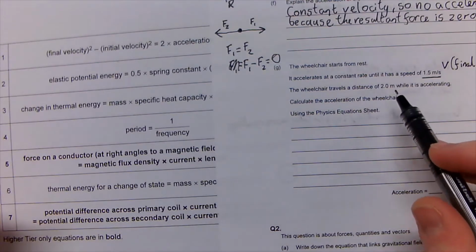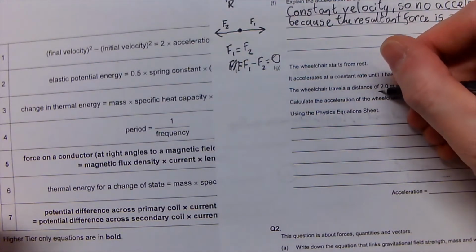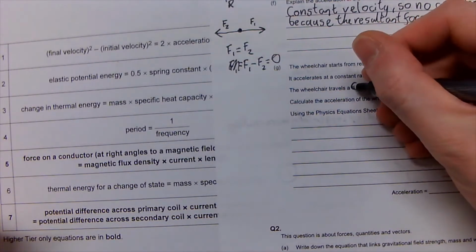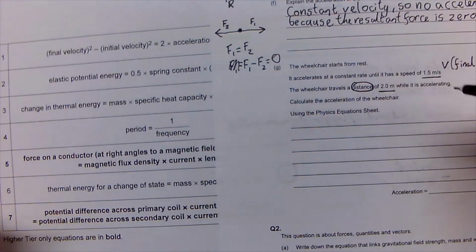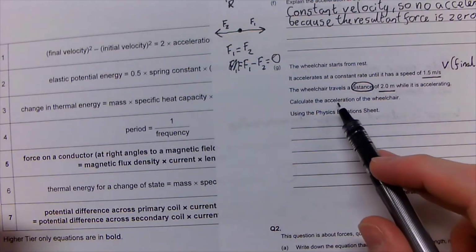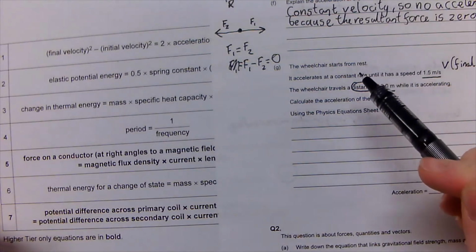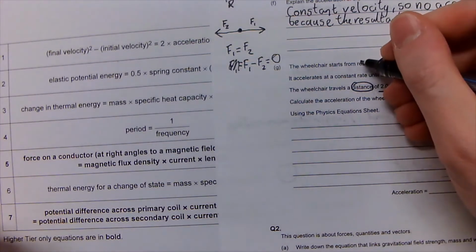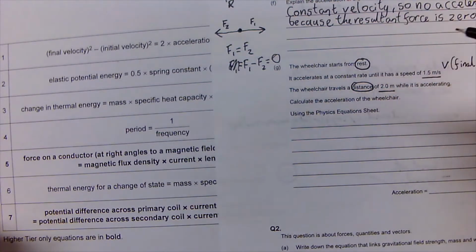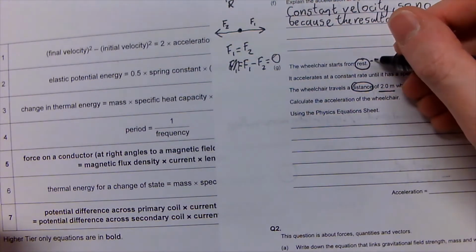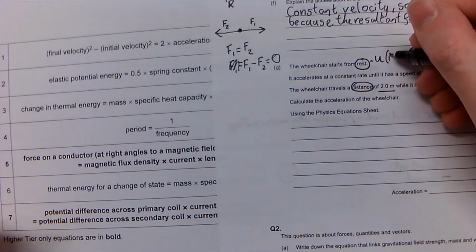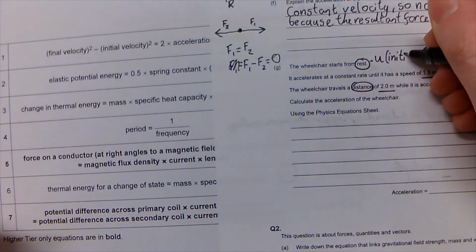We've got a distance of 2 meters, tells us here. We then need to calculate the acceleration on the wheelchair. Oh, one more point I've missed. It starts from rest. So if it starts from rest, then that would be what we call U, or the initial or start velocity.